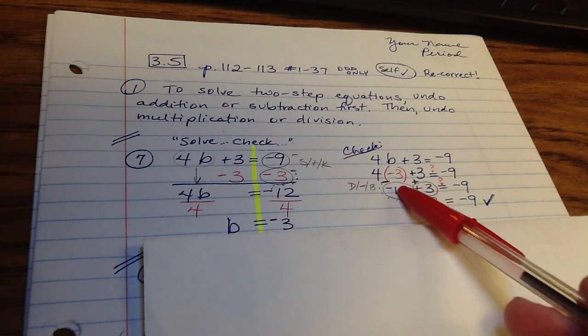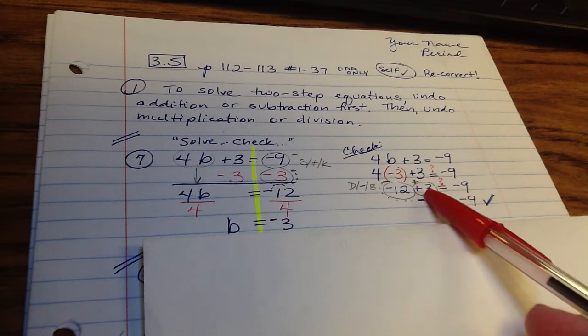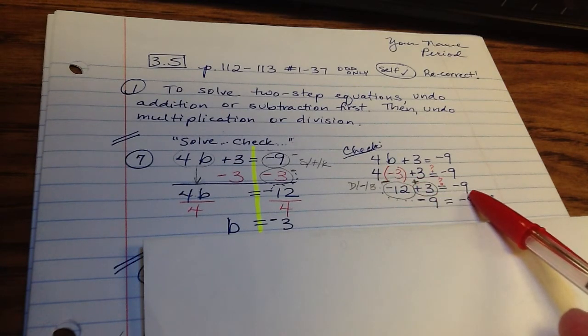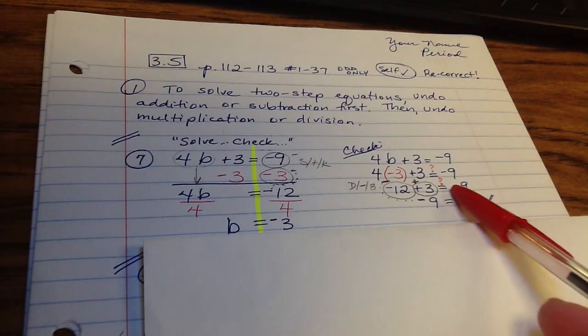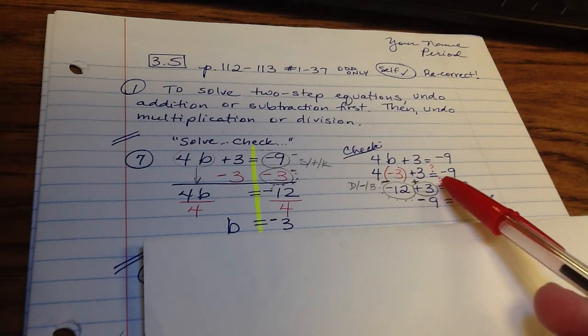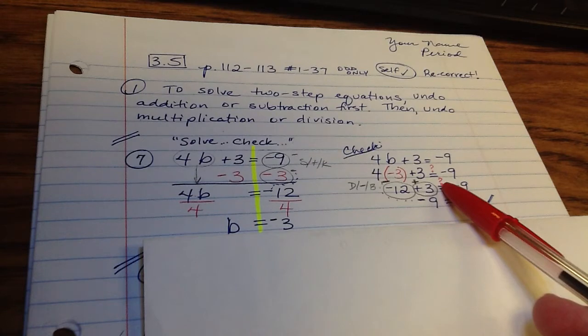4 times negative 3 is negative 12. Plus 3. Does that equal negative 9? Well, we're still not sure, so we're going to put another line here with a small question mark. The baby question mark is cute, and it reminds us that we're trying to check our work.